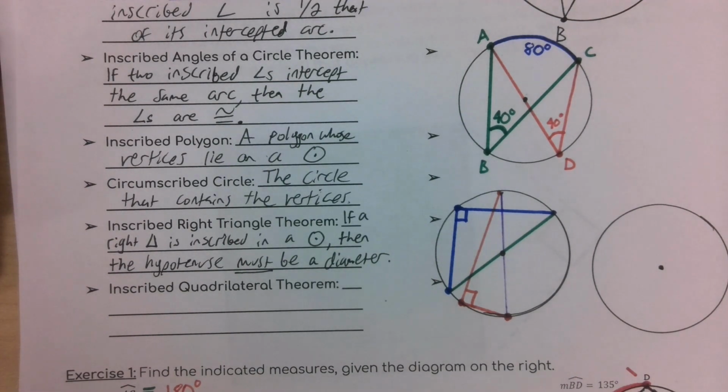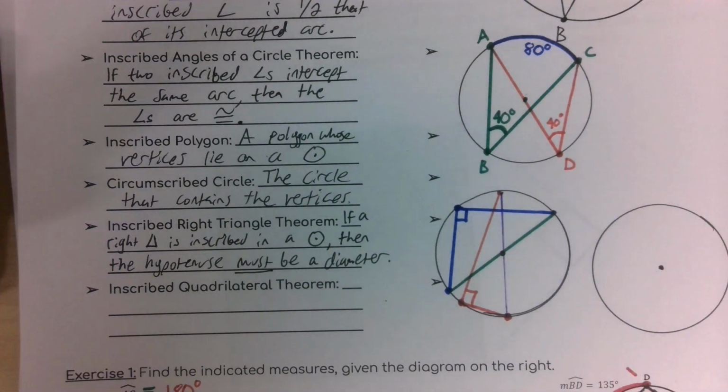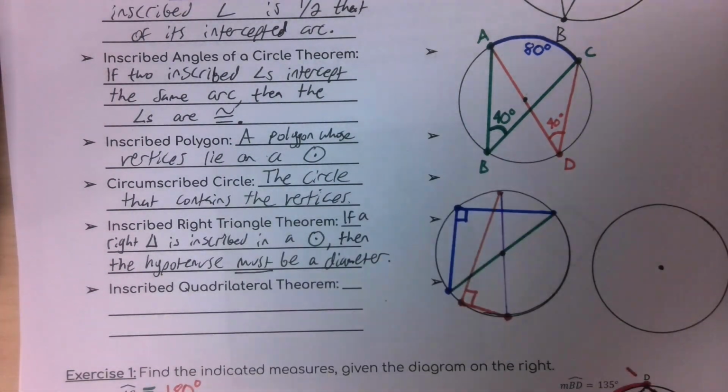If a right triangle is inscribed in a circle, then the hypotenuse must be a diameter.